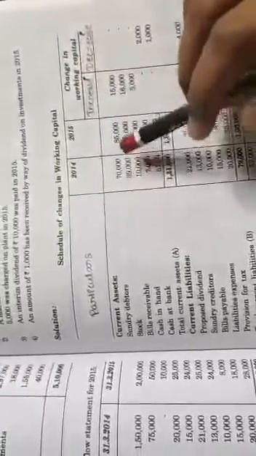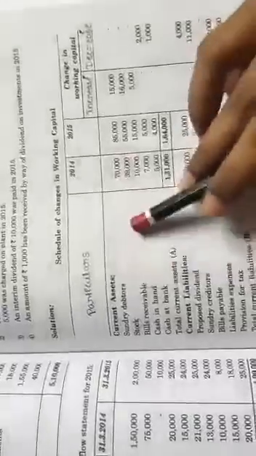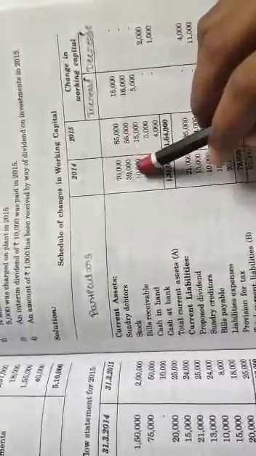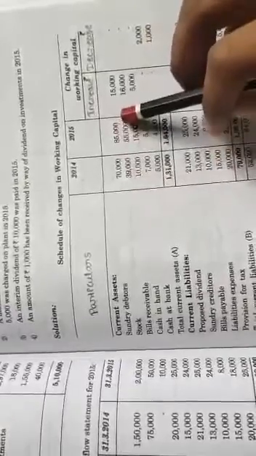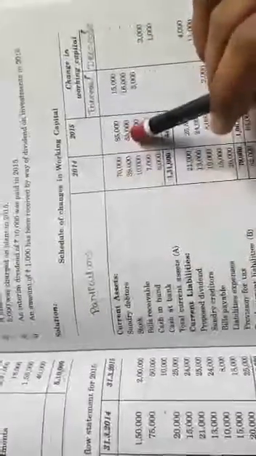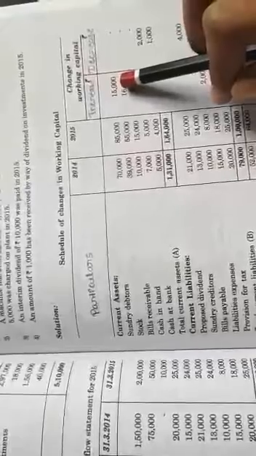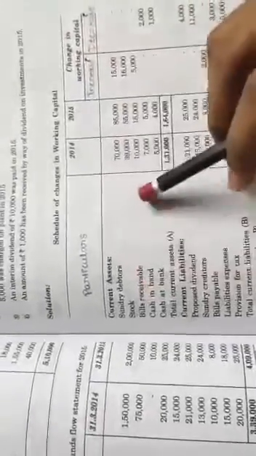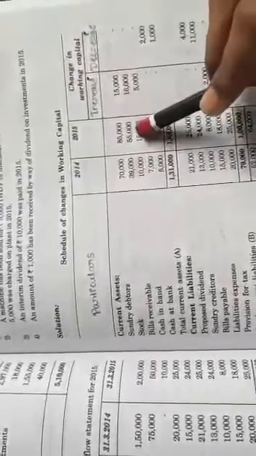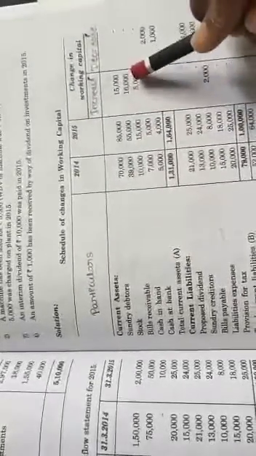Take the first one, sundry debtors: 70,000 in 2014 and 85,000 in 2015. So there is an increase of 15,000. If current assets are increasing, it means there is an increase in working capital. So write the difference 15,000 under increase. Next, stock: 39,000 and 55,000. So there is an increase of 16,000.